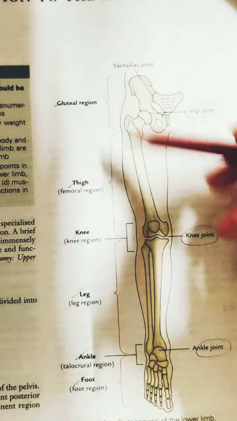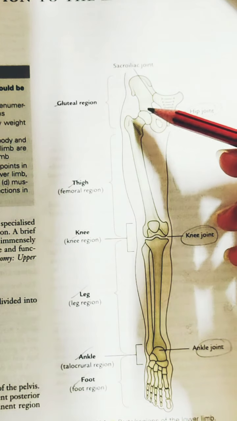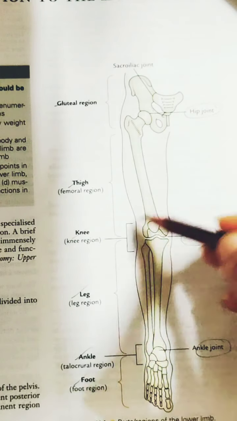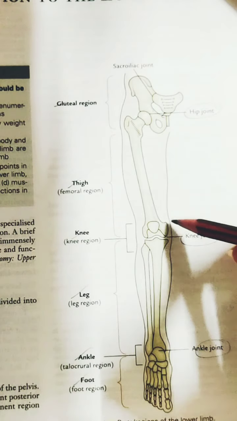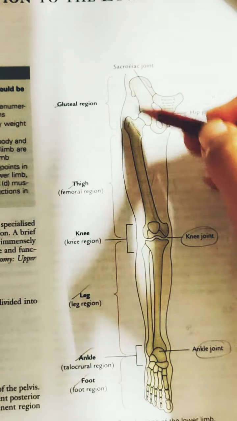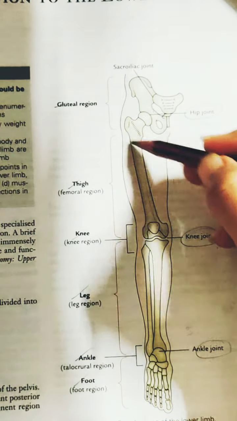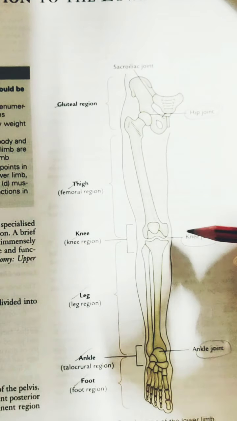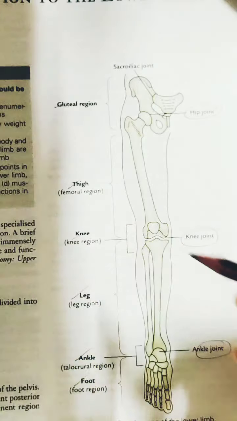This femur bone is articulating with the hip joint, the hip bone, at the upper end, and at the lower end you can see the knee joint present in this knee region.